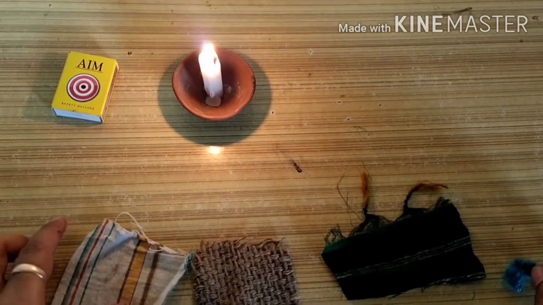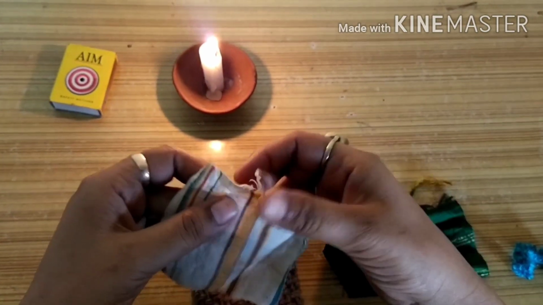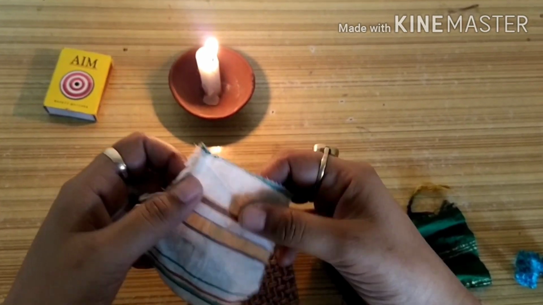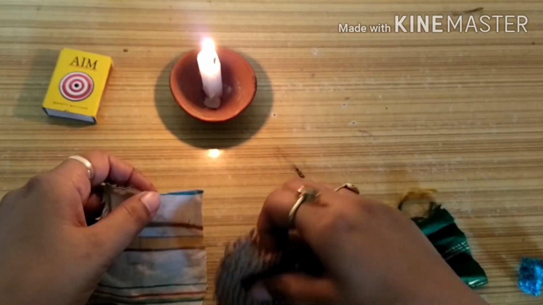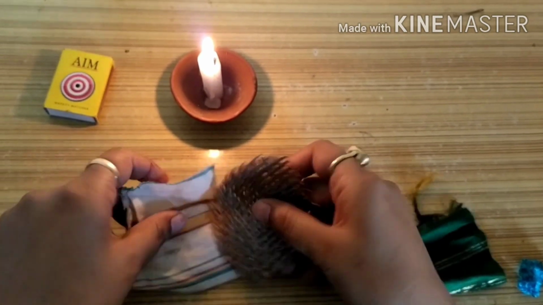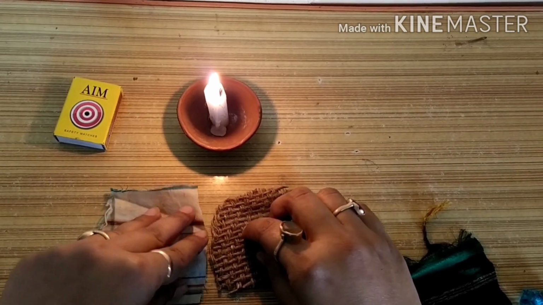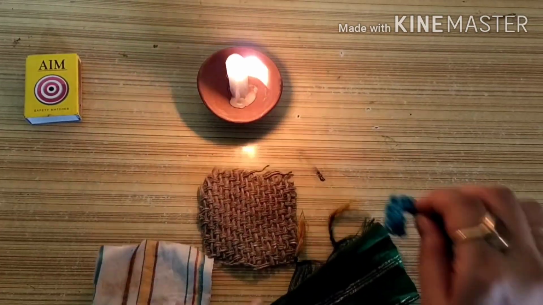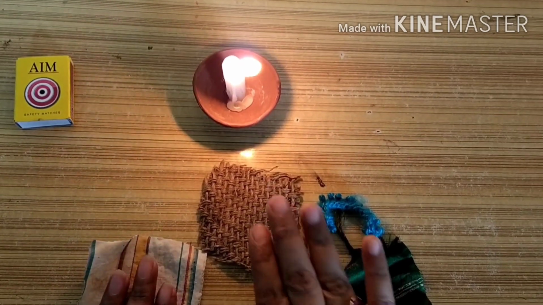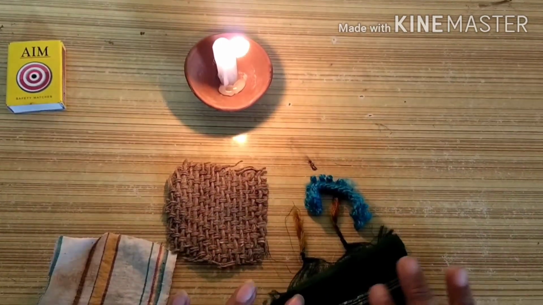So there is a burning test, right? When we burn the fiber which is obtained from the plant, it smells like burning of paper. And we burn all these fibers, cotton, jute, wool and silk.